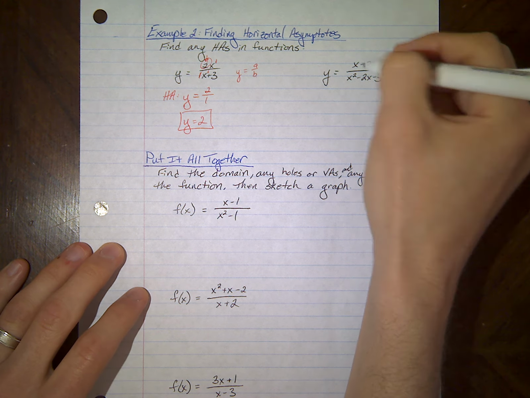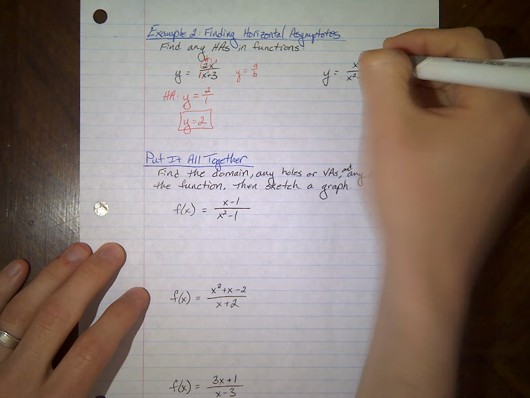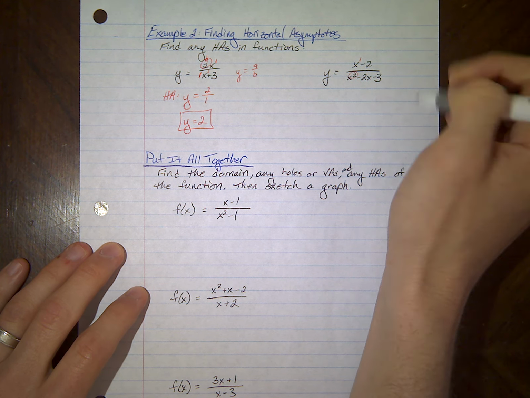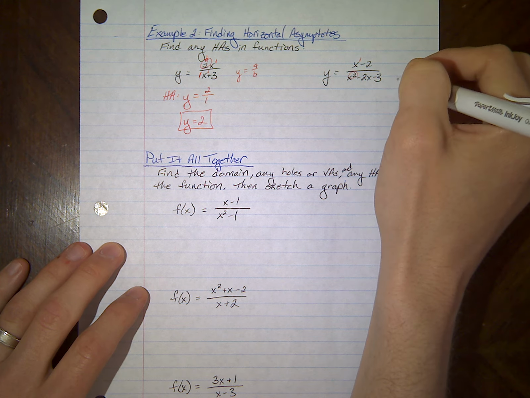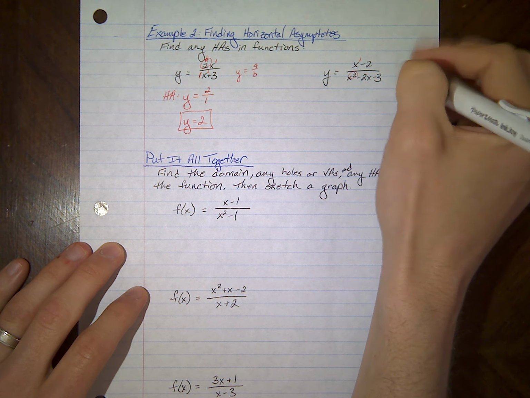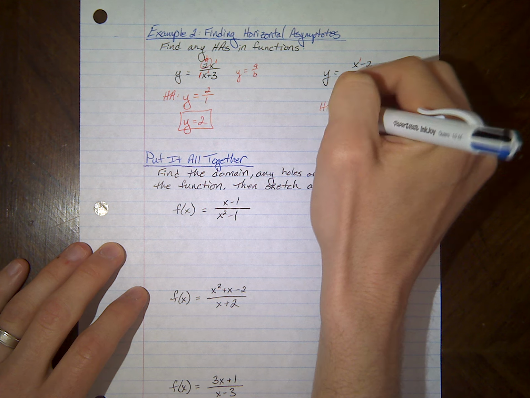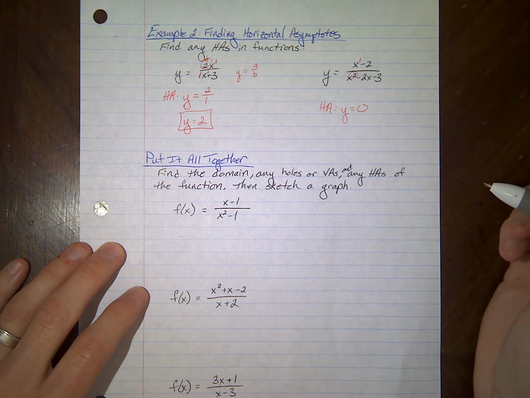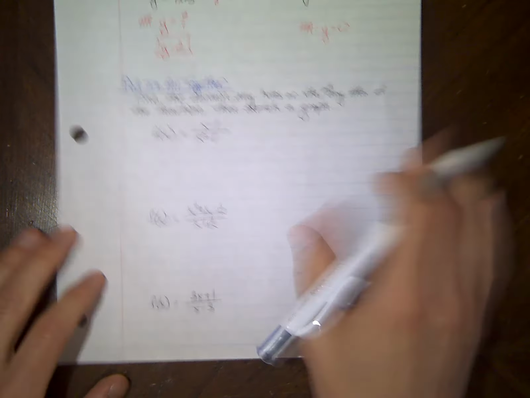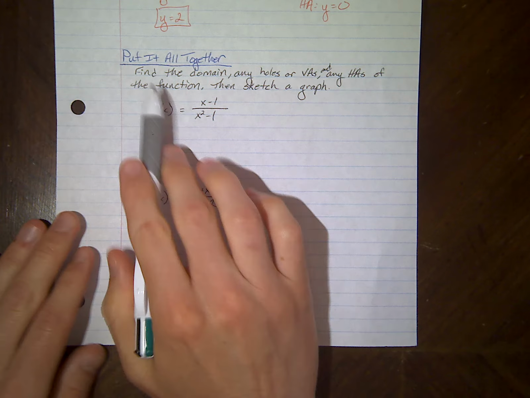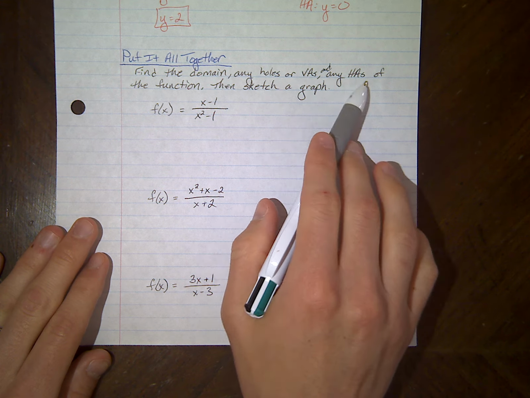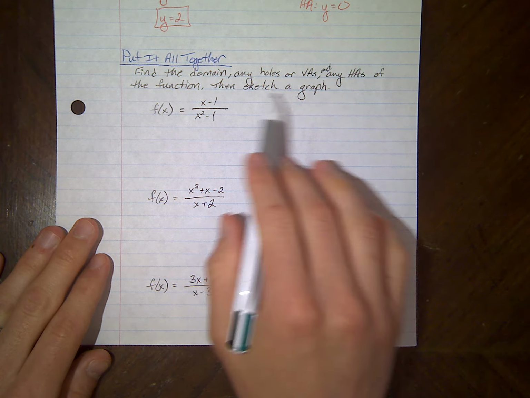When we put it all together, I'll show you what that looks like. Over here, the degree of the numerator is a 1. The degree of the denominator is a 2. So the higher degree is in the denominator, which just tells you that you have a HA at the line y equals 0. All right, let's put this all together. Let's see what this looks like. Find the domain, any holes or vertical asymptotes, and any horizontal asymptotes of the function, and then sketch a graph.